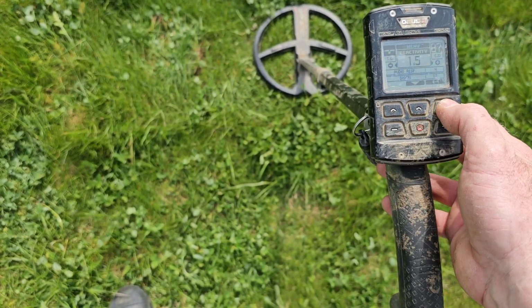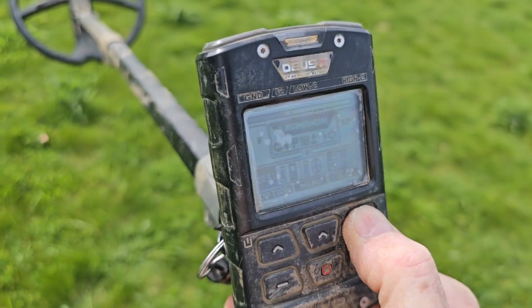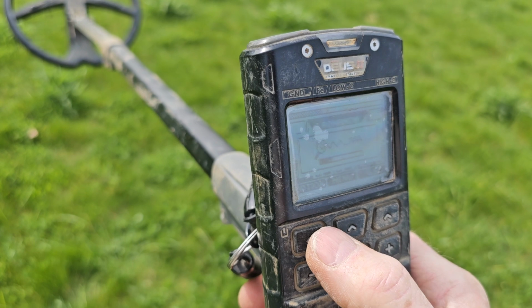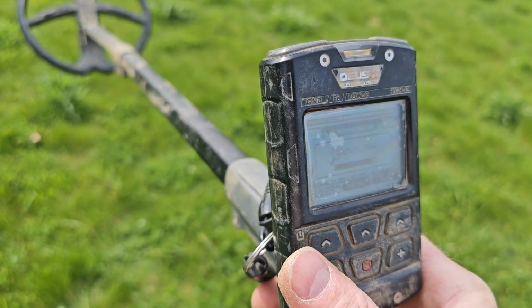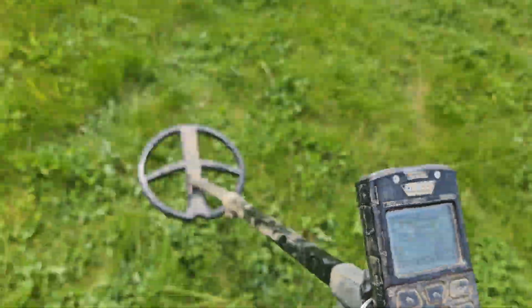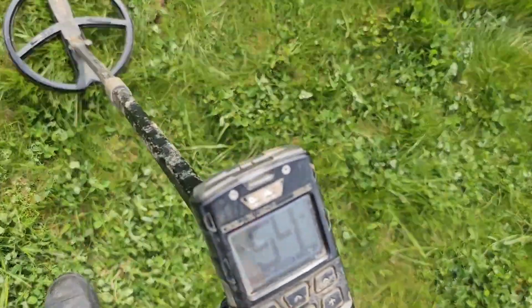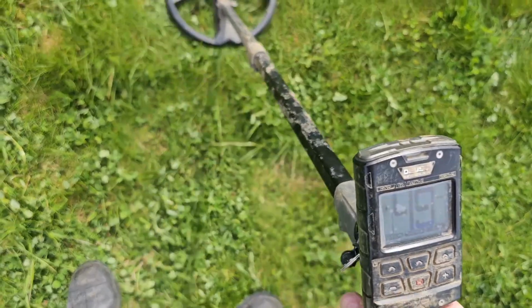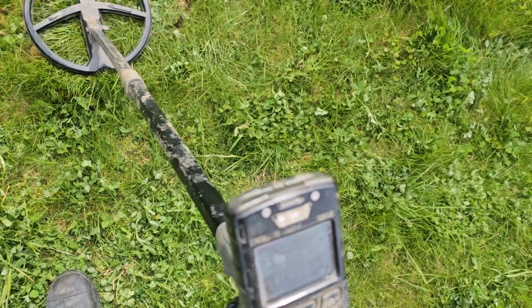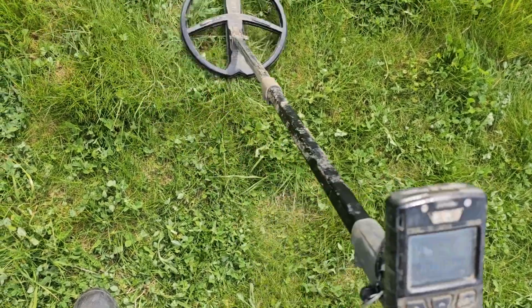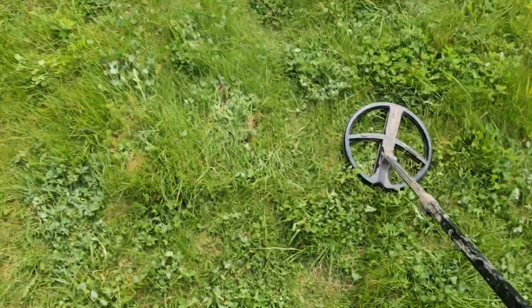Go to 1.5, back, still noise cancel again. Okay, let's go there. So you can see it's still in the 50s.